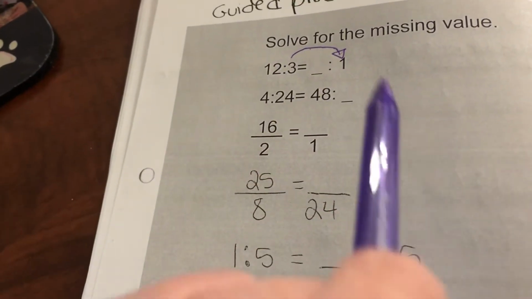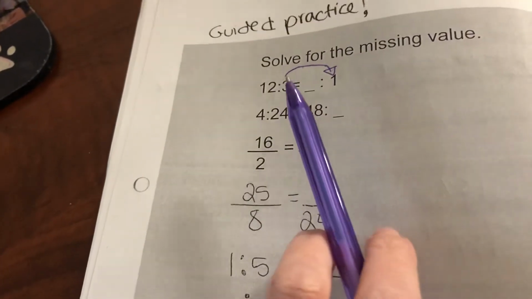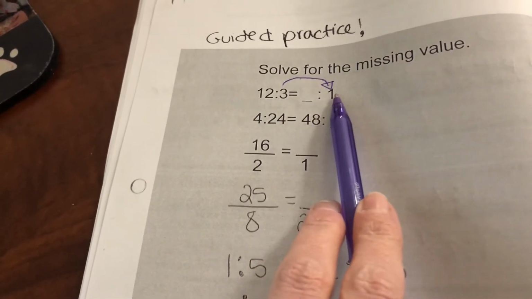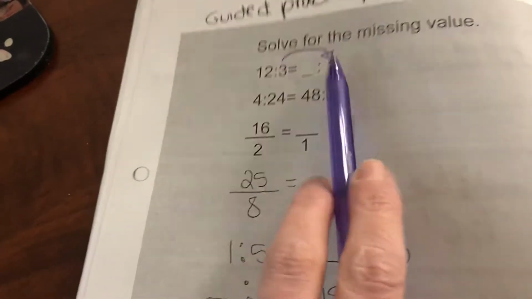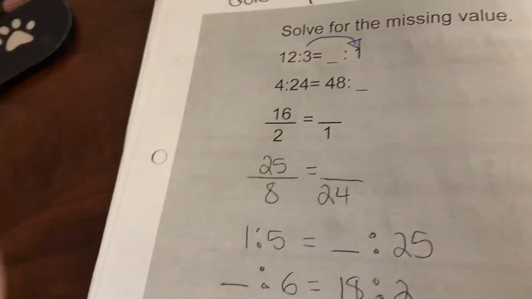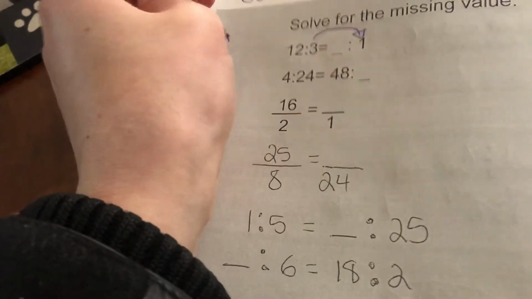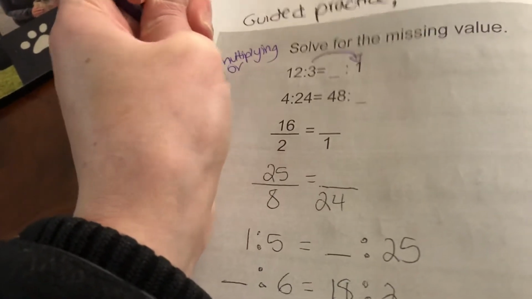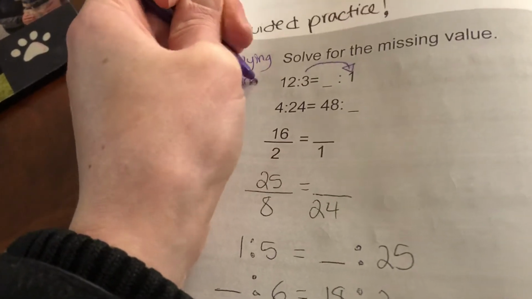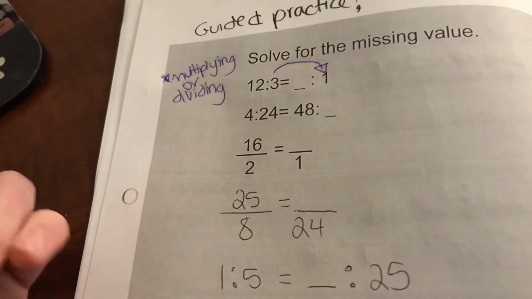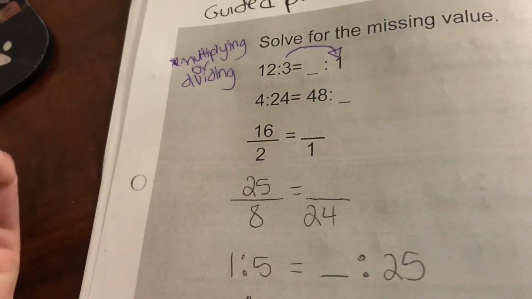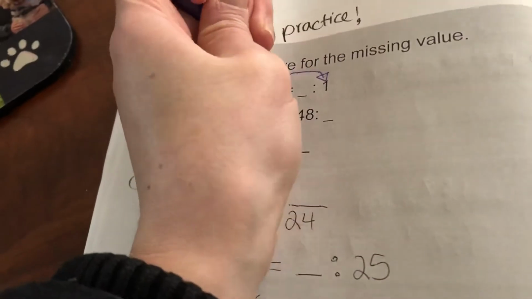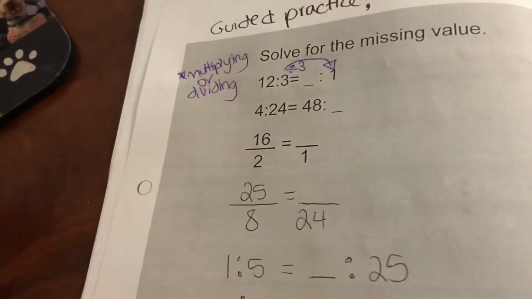Okay, so why that's important is because you're going to ask yourself, what would you do to a 3 to end up with a 1? Now, remember, when we're doing ratios, we're not adding and subtracting. We are multiplying or dividing. Okay? So you would say, okay, well, if I have 3 and I end up with 1, I need to be dividing because I'm getting smaller. So you would say, well, what do you divide 3 by to get 1? Okay, and the answer would be 3. 3 divided by 3 is 1.